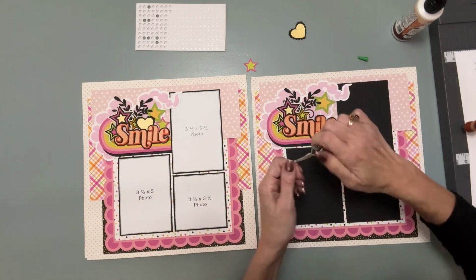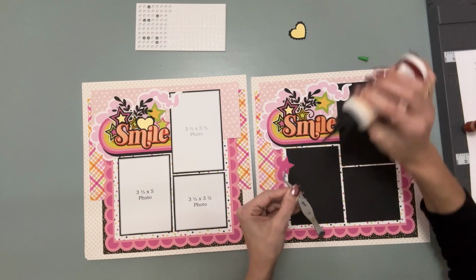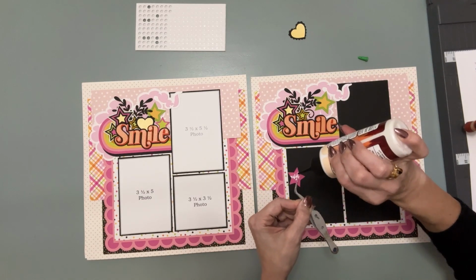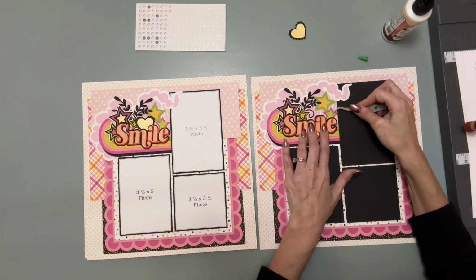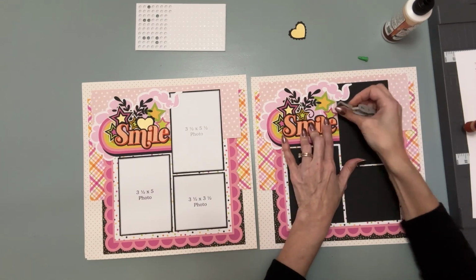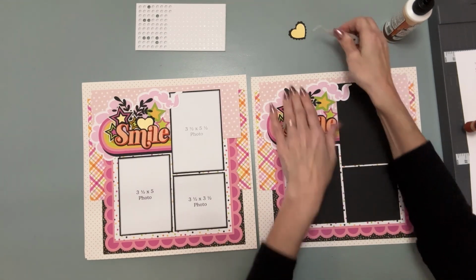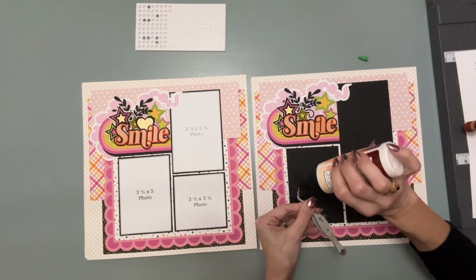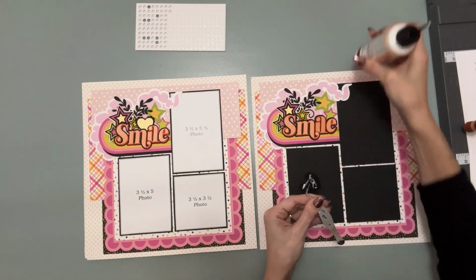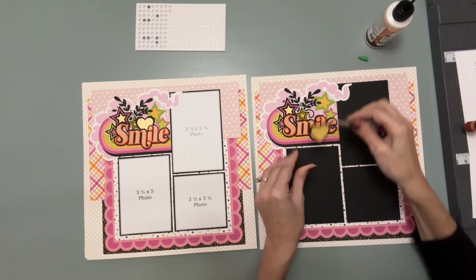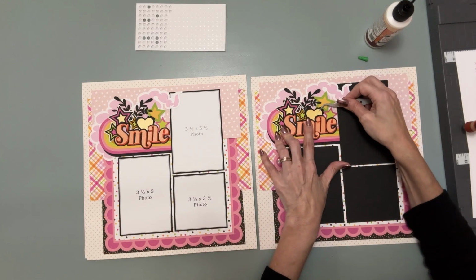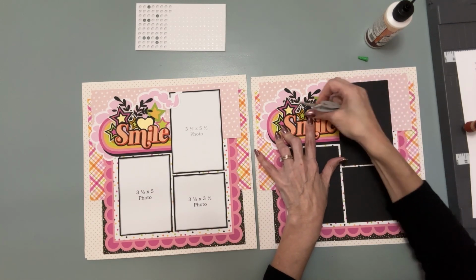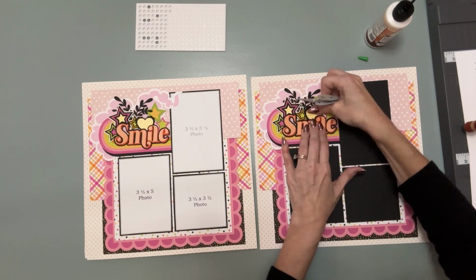Okay, let's get our smallest star here. Going to slip underneath our title. And then lastly, we have our tiny little heart. So perfect. Look how all of that stuff just beautifully fits together. I love it. I love it.